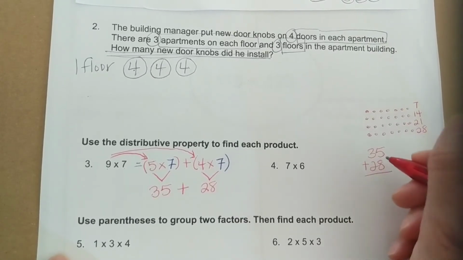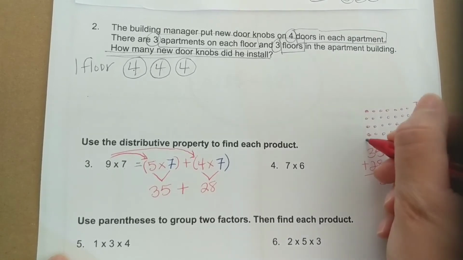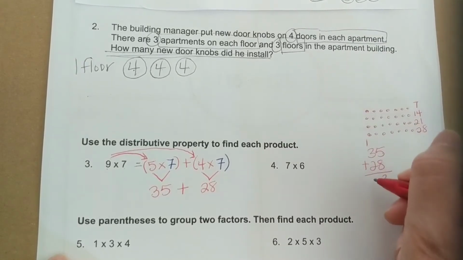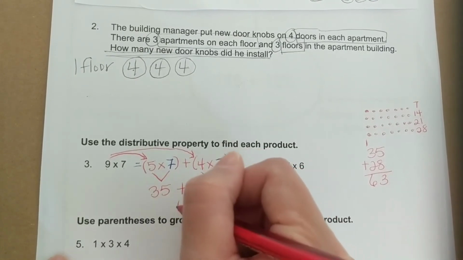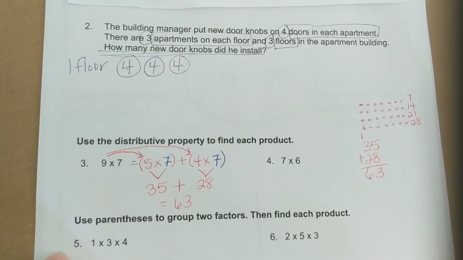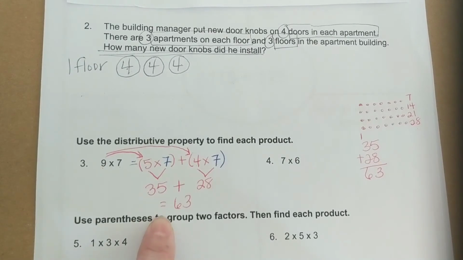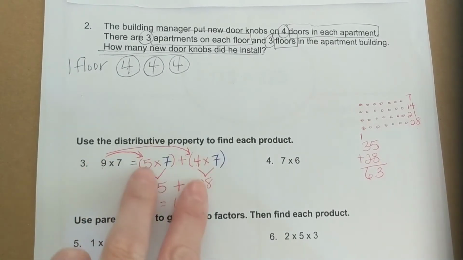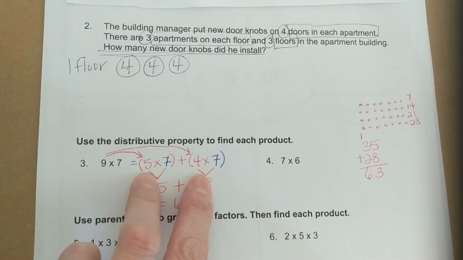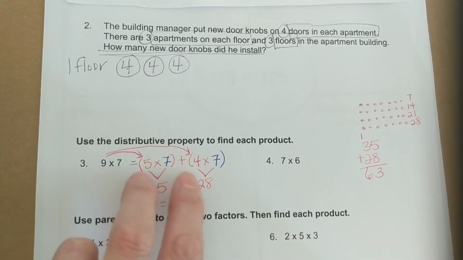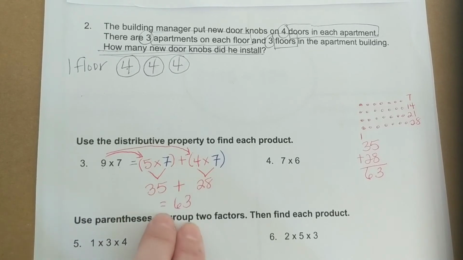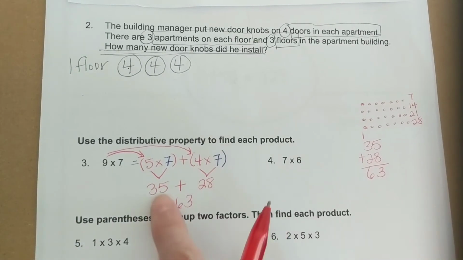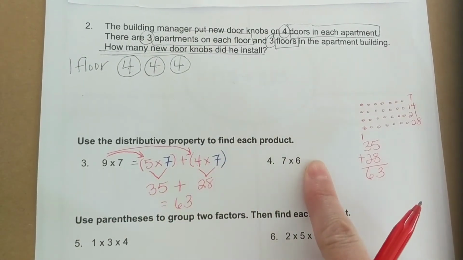8 plus 5, 9, 10, 11, 12, 13. Carry the 1, and 6. So this would equal 63. 9 times 7 equals 63. This is a way to take 2 known factors, and maybe you don't know your 9s yet. Take 2 known factors, maybe you know your 5s and your 4s, and make it a little easier for you to multiply. You want to do the same for 7 and 6.